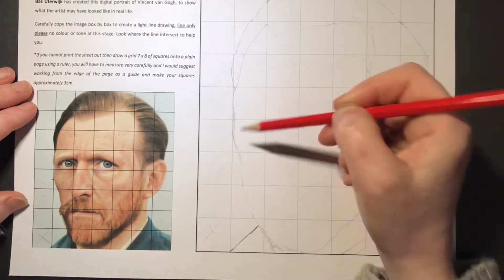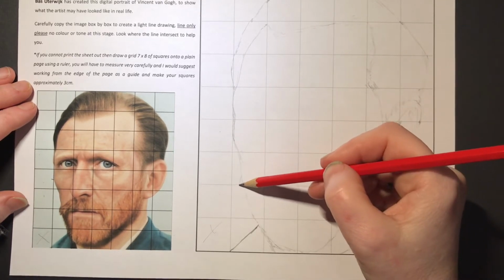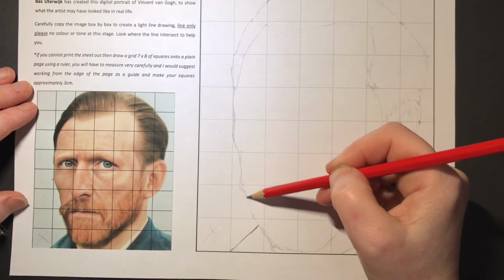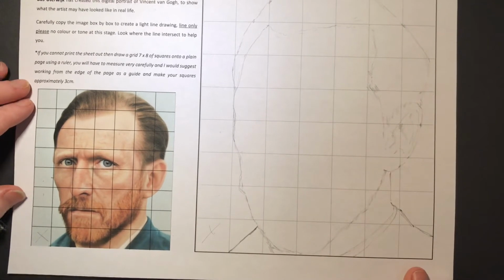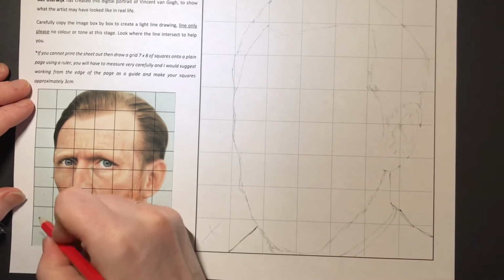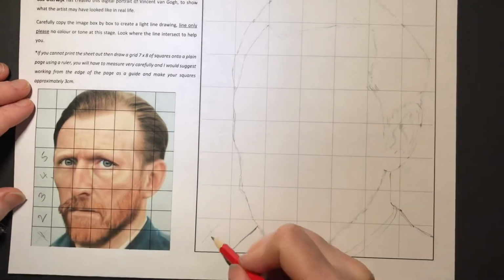Preferably I'd want you to draw nice and light, but I'm going over my drawing here slightly more just so that you can actually see it that wee bit better on the screen. Obviously the lighter you draw, the better it will be for adding tone.